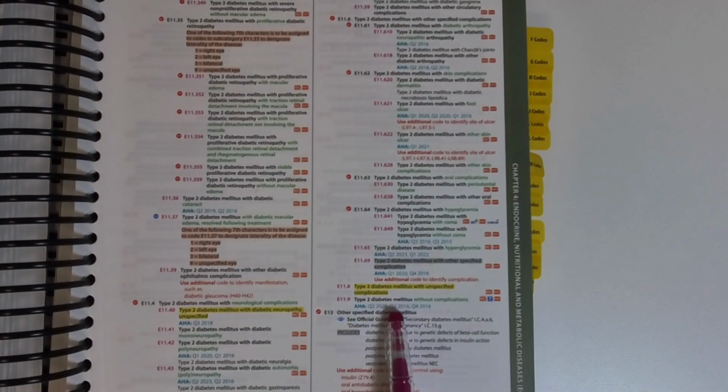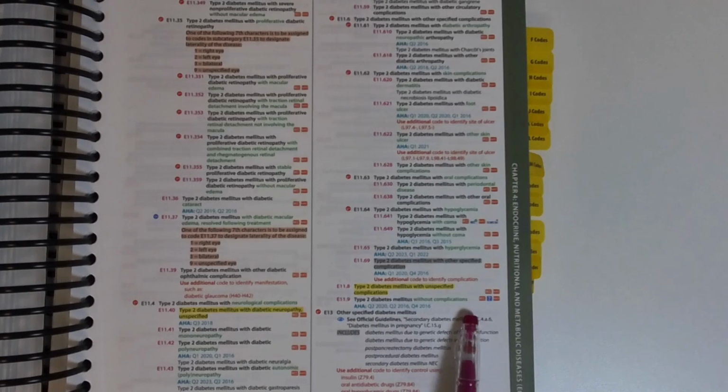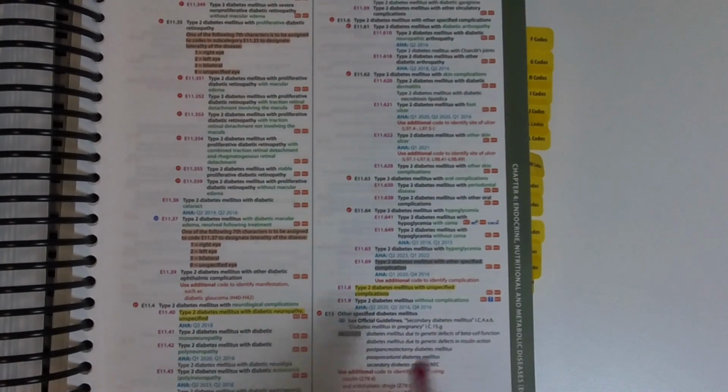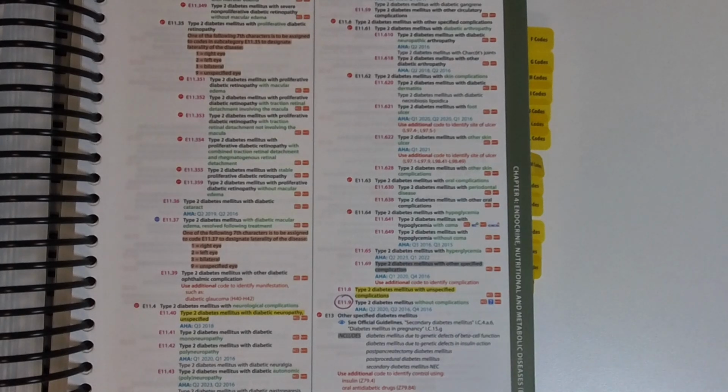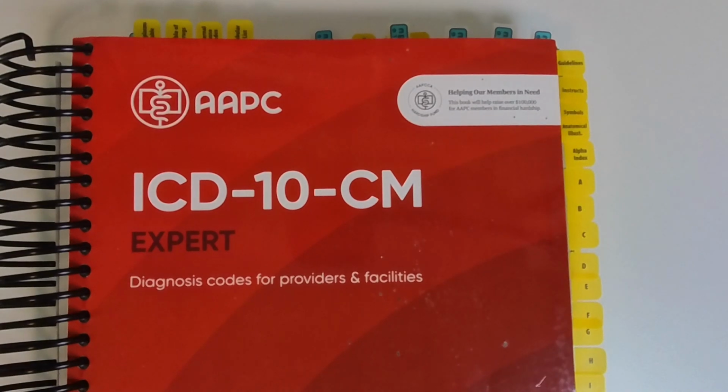E11.9, type 2 diabetes mellitus without complication. And it is confirmed. Type 2 diabetes without complication is E11.9. So now let's go to our long-term use of insulin. Since the patient is taking Novolog, a type of insulin, let's look for the insulin code.